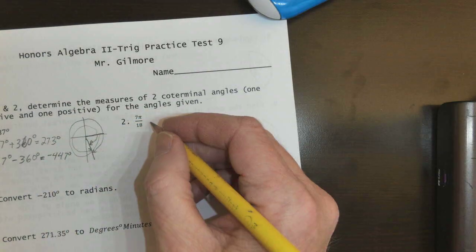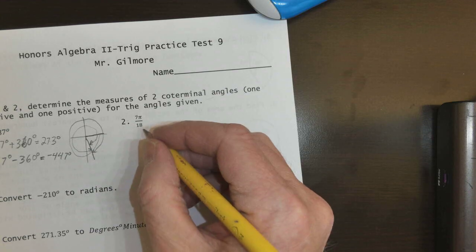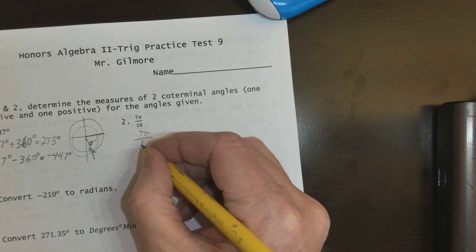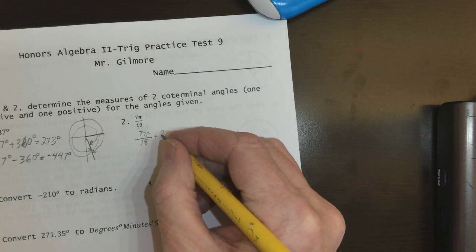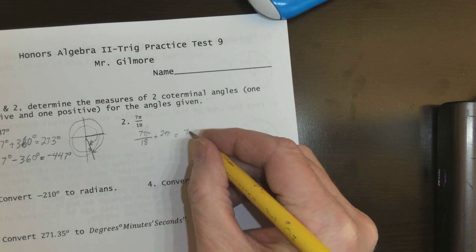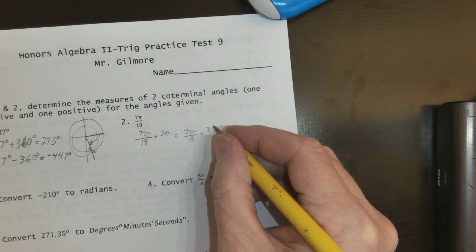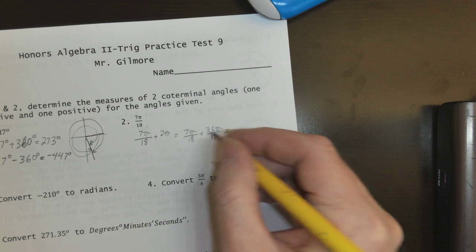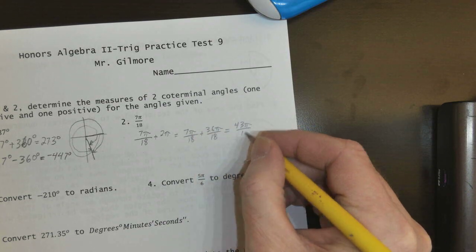One's positive, one's negative. We'll do the same thing here, only this time I'm going to use 2 pi instead of 360. So I'm going to add 2 pi, which is 7 pi over 18 plus 36 pi over 18. 7 plus 36, that's 43 pi over 18 radians.